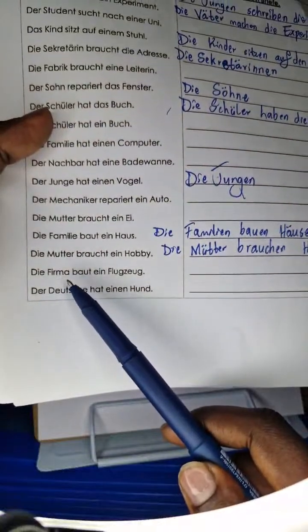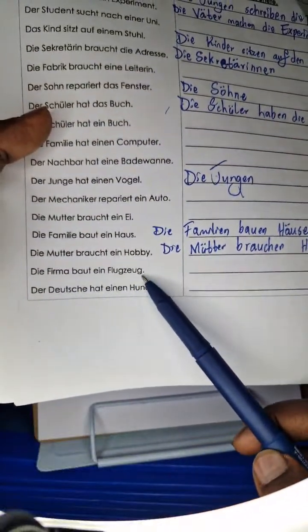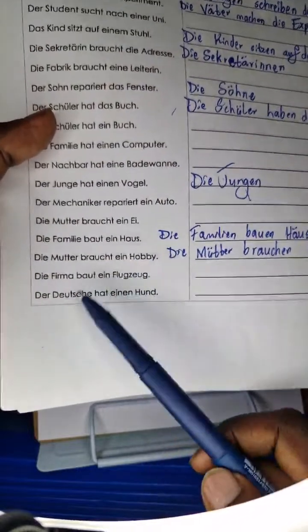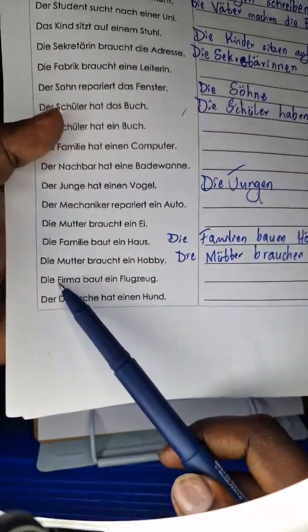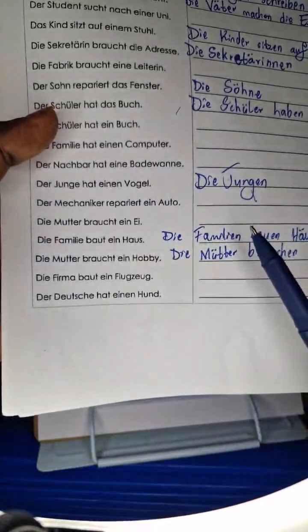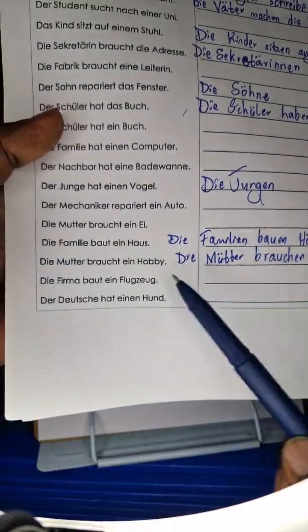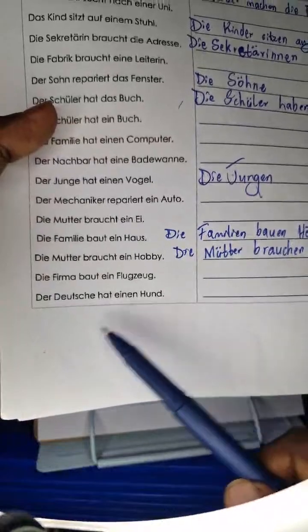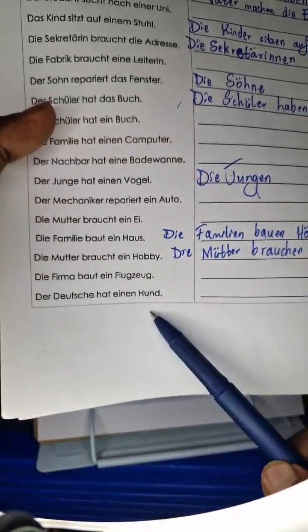Die Firma baut ein Flugzeug. Die Firma, this is tricky for many. Who wants to try this? Go ahead and type in the comment section. Die Firma baut ein Flugzeug. The company is building or is constructing an aeroplane. And then the last one, der Deutsche hat einen Hund. The German has a dog. So that is correct. Somebody has called it Firma.